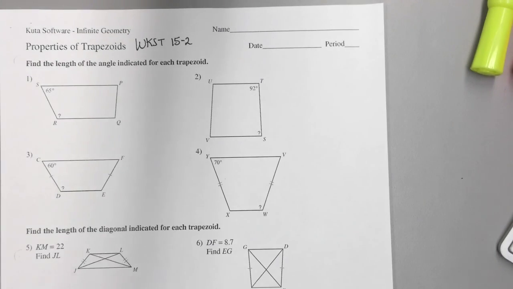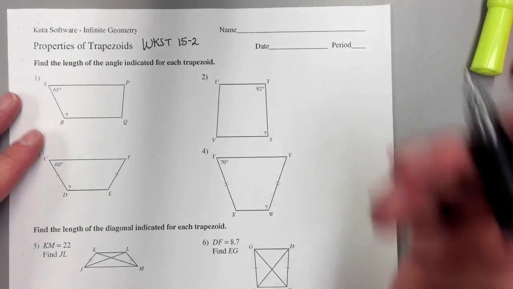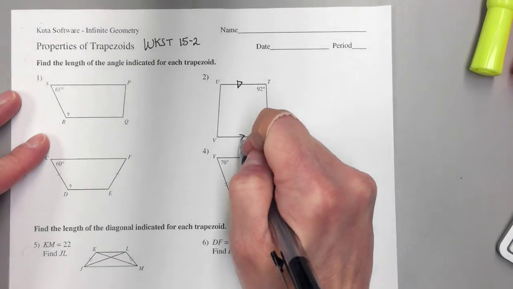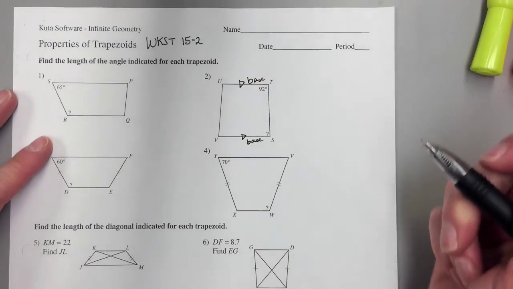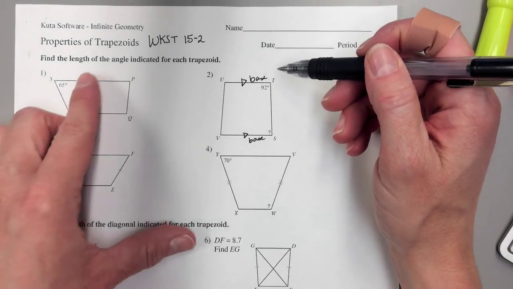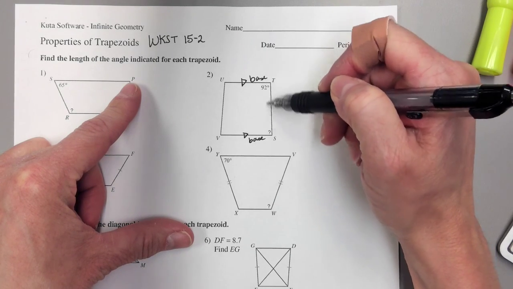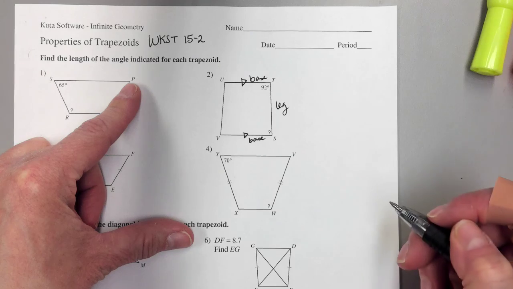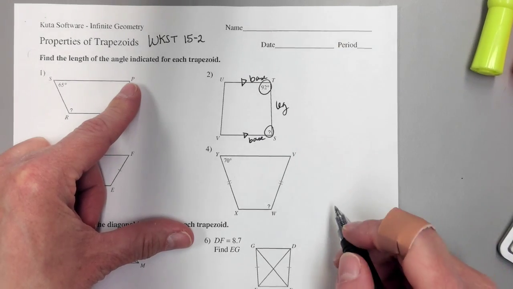Remember, I'm going to be doing the evens, you guys are going to be doing the odds. So right here we've got a trapezoid. Parallel, parallel, base, base. So we need to find the measure of the angle indicated. Well, guys, these two are along the leg. The leg angles are supplementary.